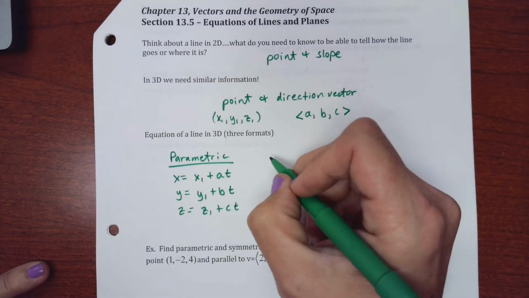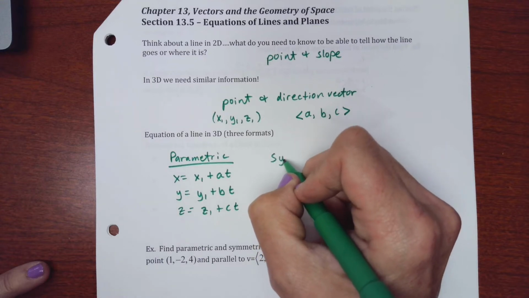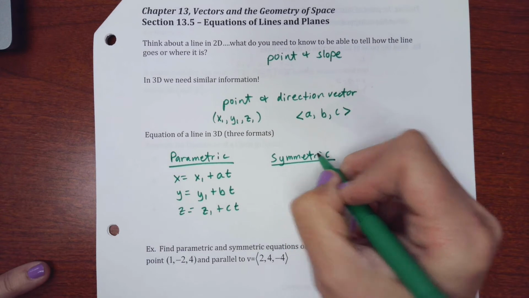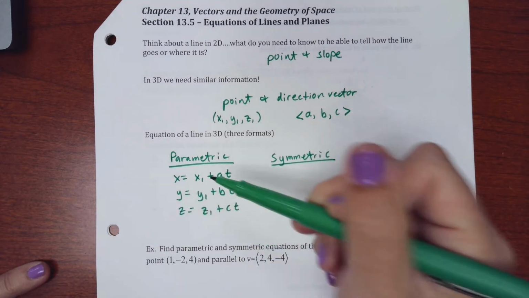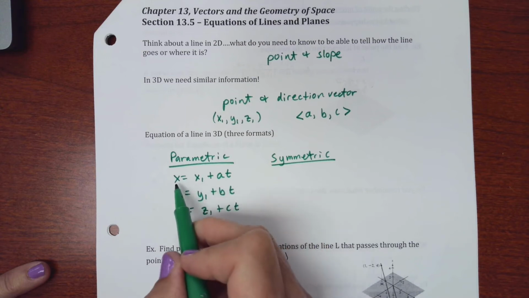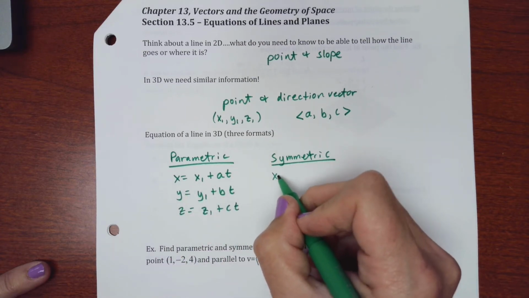So then you have what's called the symmetric form. Okay, in the symmetric form, you notice all of these can be solved for t, right? So if I solve this for t, it would be x minus x1 divided by a.